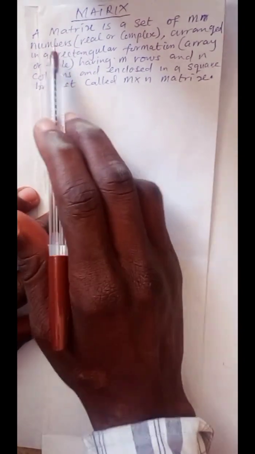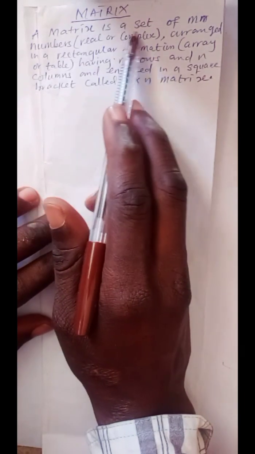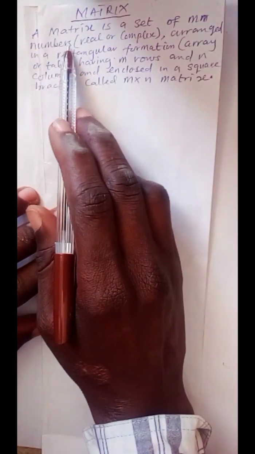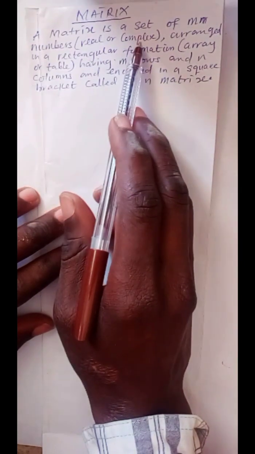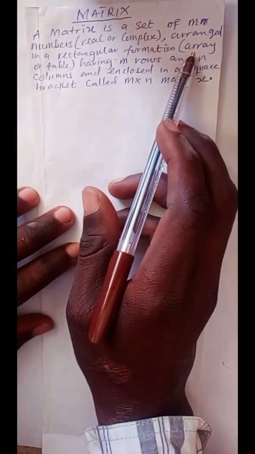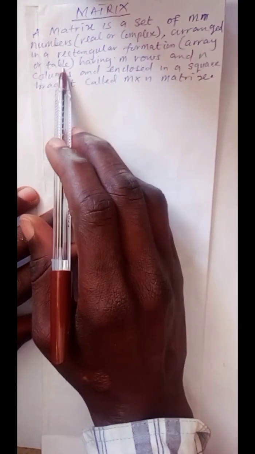So as we can see, a matrix is a set of numbers, which can be either real or complex numbers, arranged in a rectangular formation. That is, the rectangular formation can be either in an array form or in a table form.